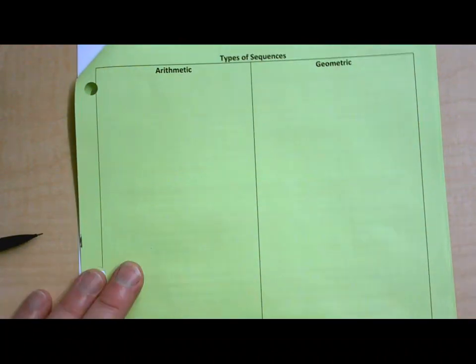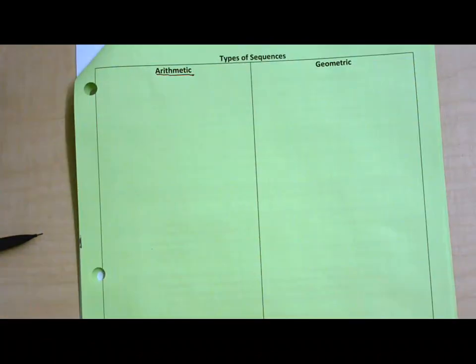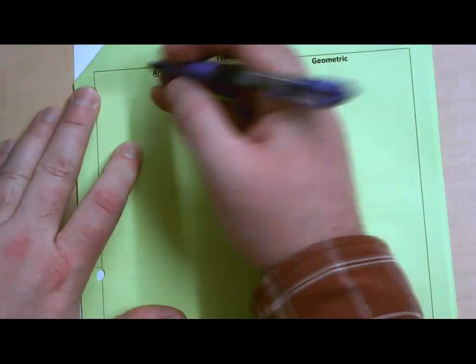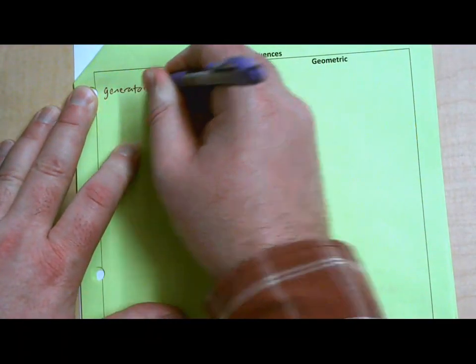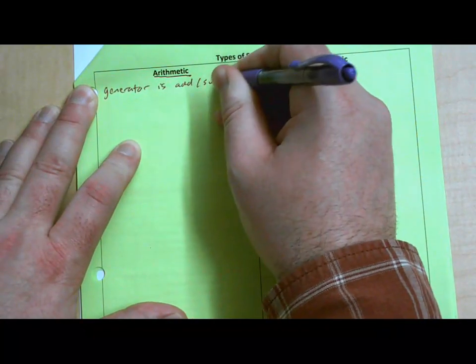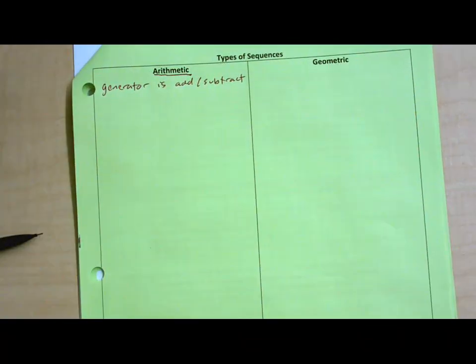On Thursday, we learned that arithmetic sequences are special sequences, and what's special about them? Generator is addition, subtraction. That's what makes an arithmetic sequence special, is that it has addition or subtraction for its generator.